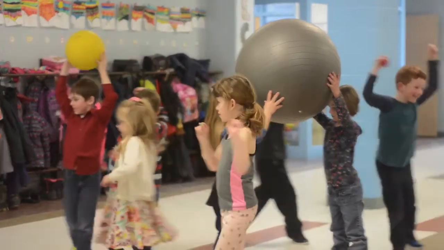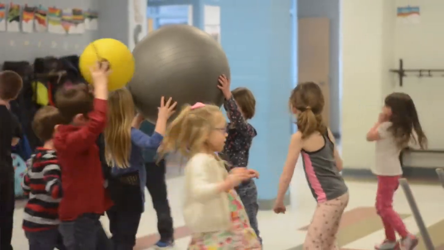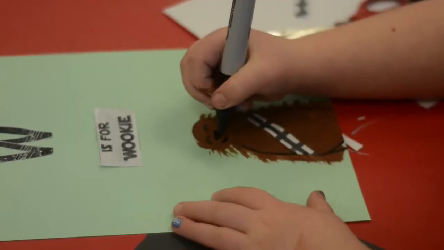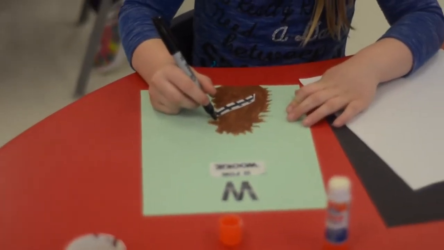Throughout the unit, we also tried to incorporate You and Your World and science outcomes. So in You and Your World right now, we've been talking about community and neighborhoods, and we tried to incorporate that in talking about our solar system, which is a larger neighborhood and community that we're a part of, and how the characters that the students created were also part of the community. And in our weekly art lesson, we did some really cool Wookiee art to tie it in together as well.